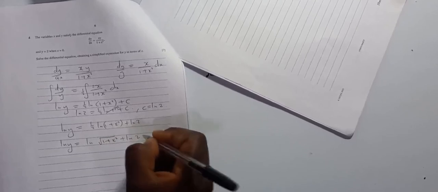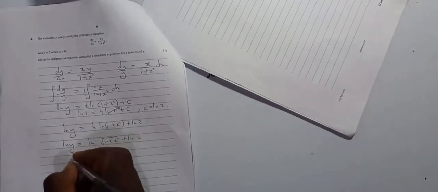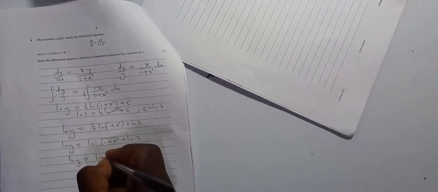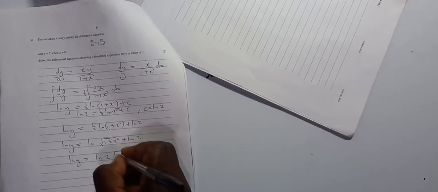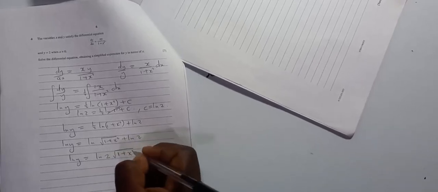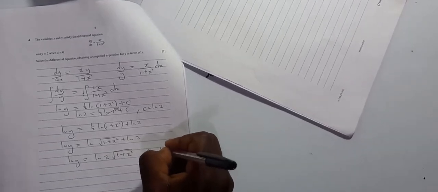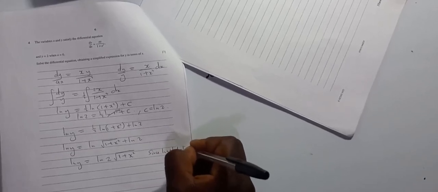then plus ln 2. Then combining the right hand side, we have ln y equals ln of 2 times the square root of 1 plus x squared, like that. This is since ln a plus ln b equals ln ab.